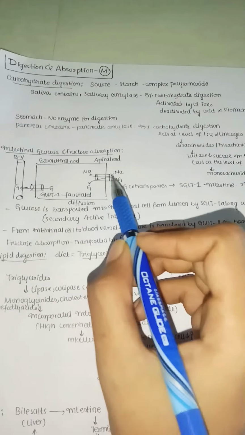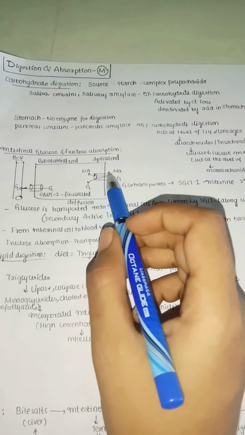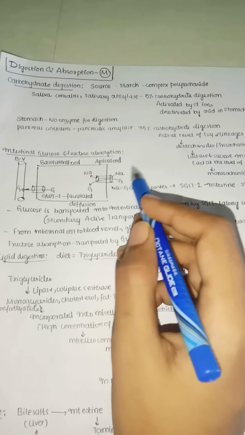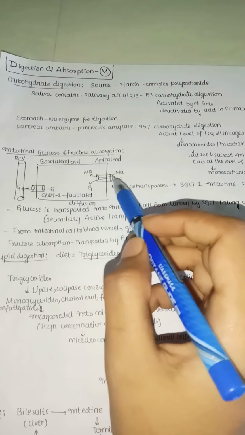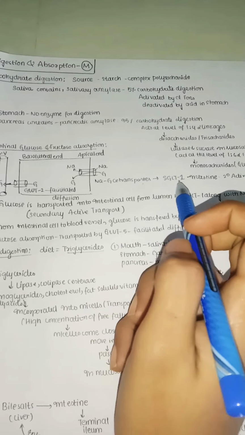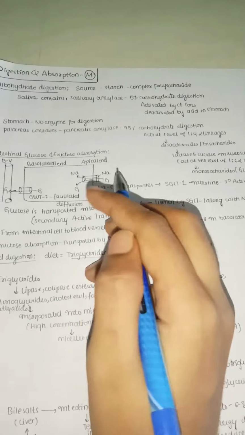First, you can see sodium and glucose are always co-transported, meaning they both go inside the intestinal cell. This is the apical cell, this is the lumen, this is the basolateral end. Both go in by means of the sodium glucose co-transporter, also called SGLT1 in the intestine, and this is a secondary active transport.